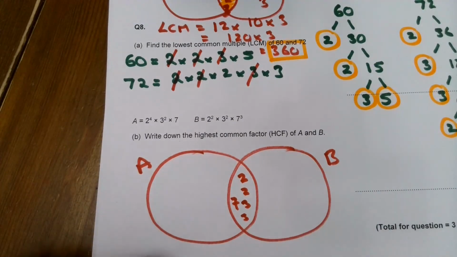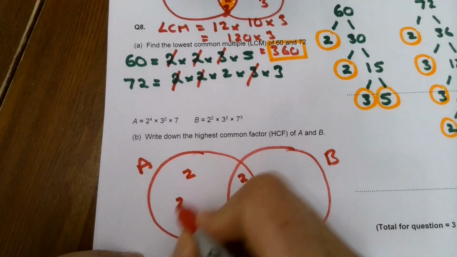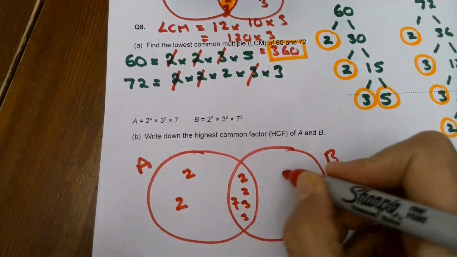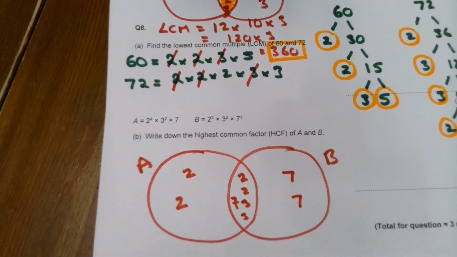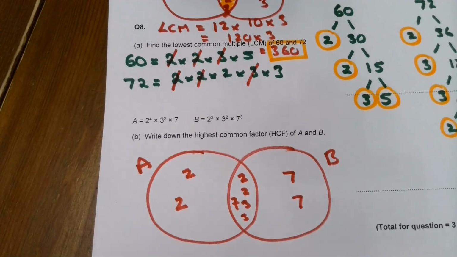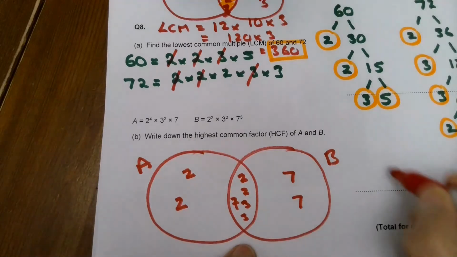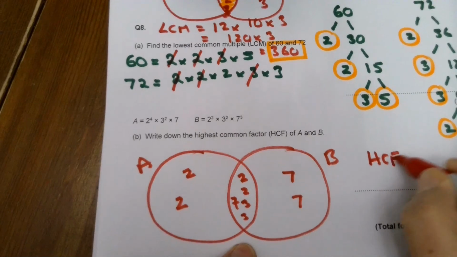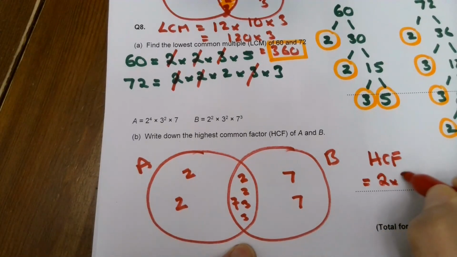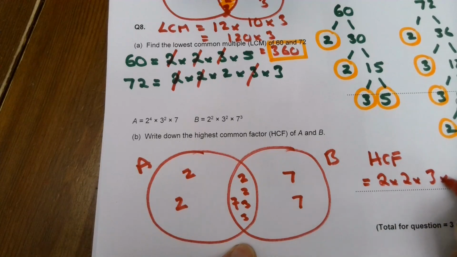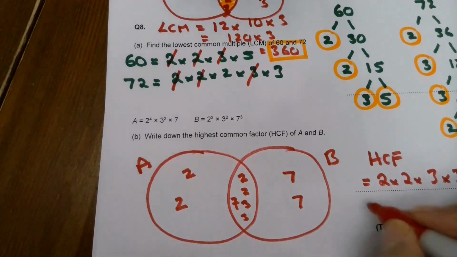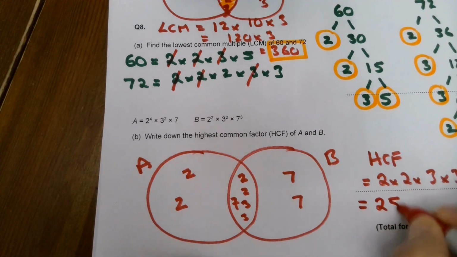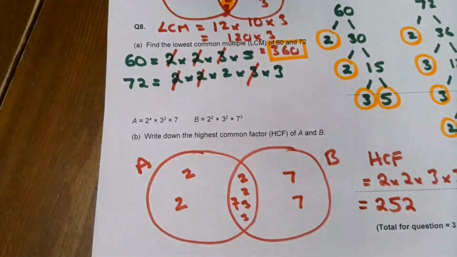If I was doing my lowest common multiple, I would also have a 2 here and a 2 here, and I'd have 2 7s here. Okay, so the highest common factor is I multiply all the numbers in the centre. So the highest common factor is 2 times 2 times 3 times 3 times 7, which is 252. That's my highest common factor.